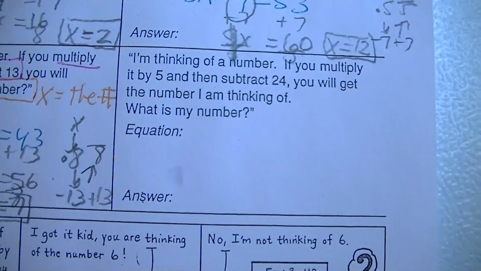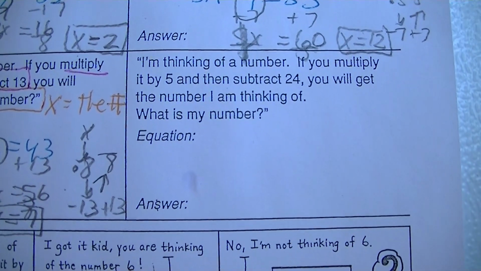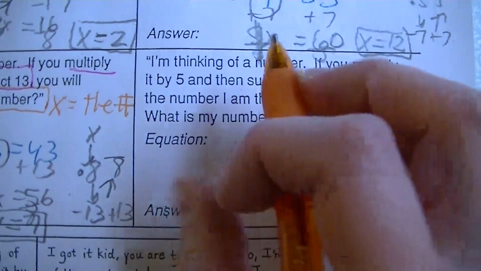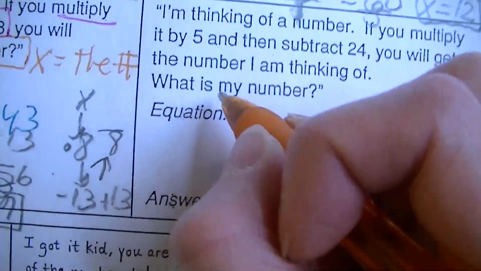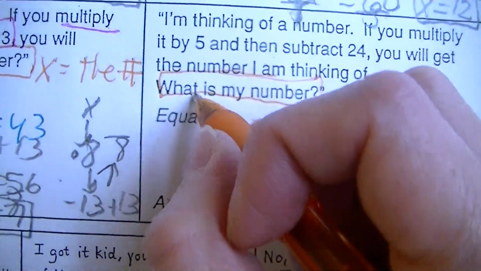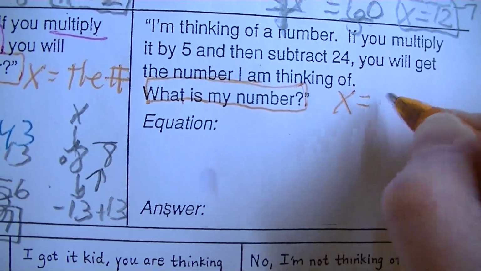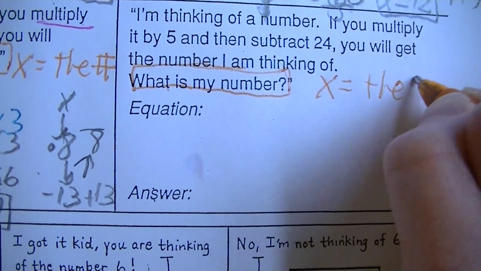Next problem. I'm thinking of a number. If you multiply it by 5, then subtract 24, you'll get the number I'm thinking about. What is my number? This one is a little bit trickier. Go ahead, as always, after you read it, identify what it's asking you to find. Use a variable to represent it. So x is going to stand for the number.